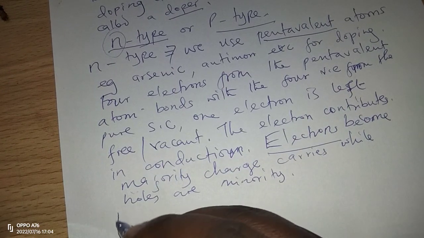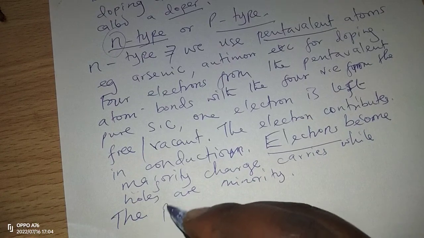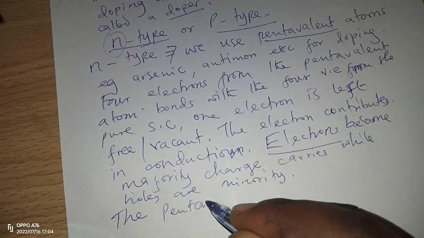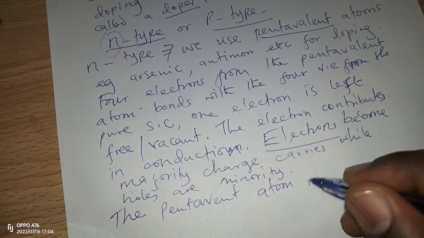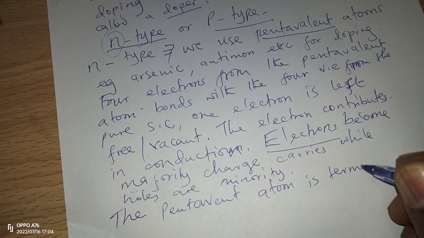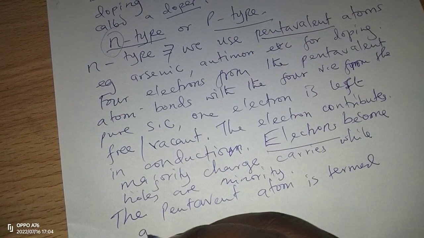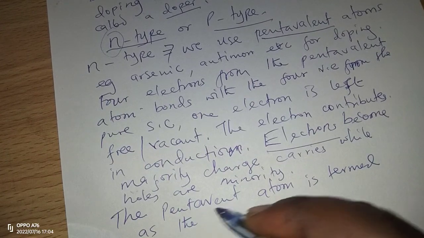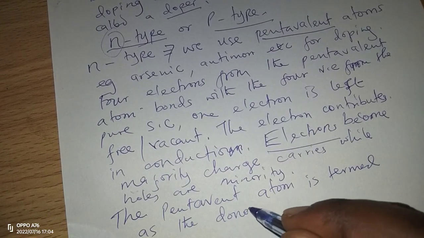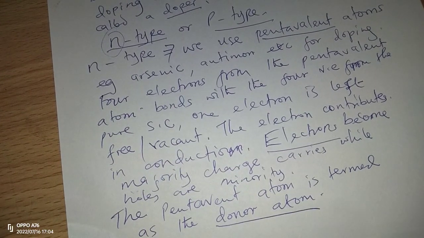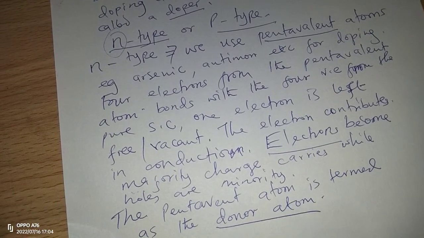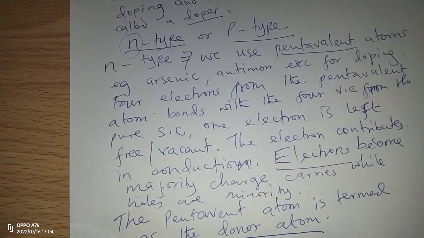So we say that the dopant in this case, or the pentavalent atom, is termed as the donor atom. The donor atom, because it is the one donating the majority charge carrier in this structure for the N-type semiconductors.